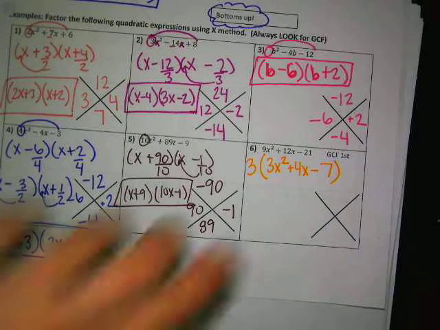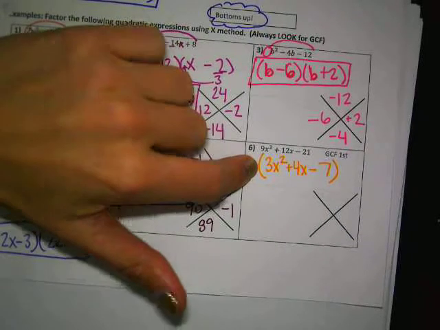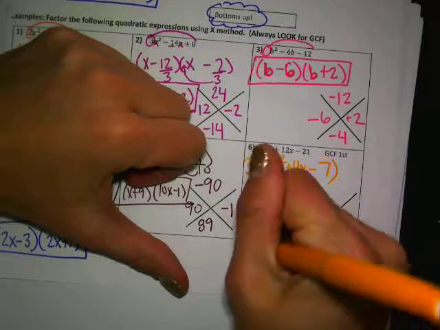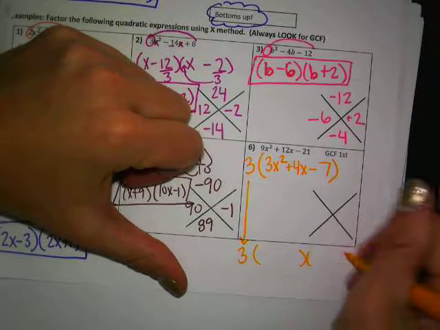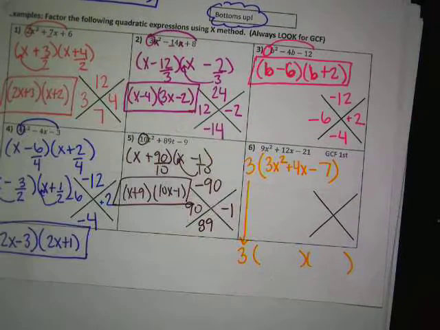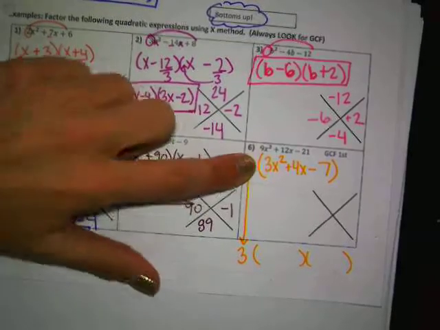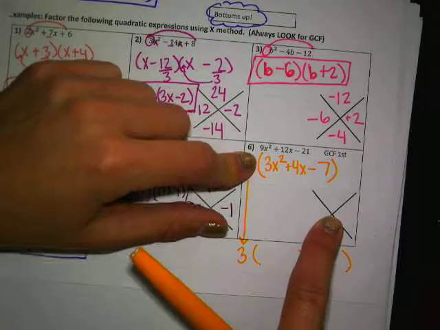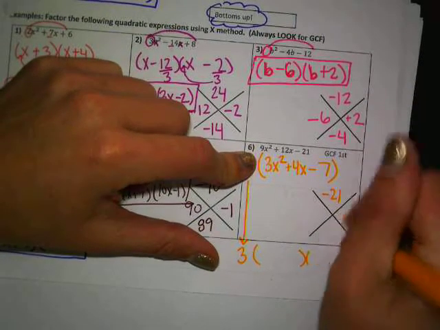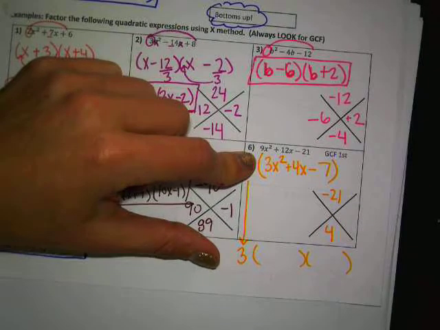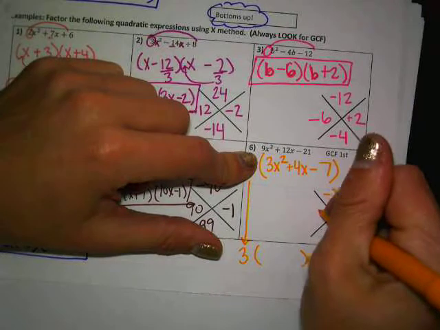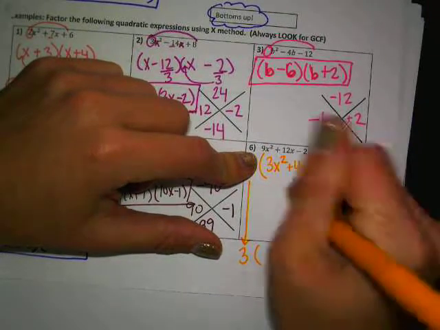All right. Once you take your GCF out, you can just ignore it for right now. It's going to be part of your answer, but it's not going to affect anything else you do. What number goes up top? Negative 21. What number goes on bottom? 4. So I want two numbers that multiply to give me negative 21, but add to give me 4. 7 and negative 3. So I have x plus 7, x minus 3.